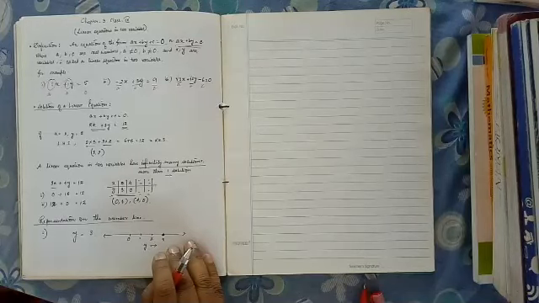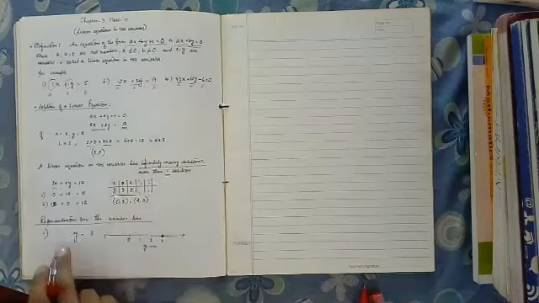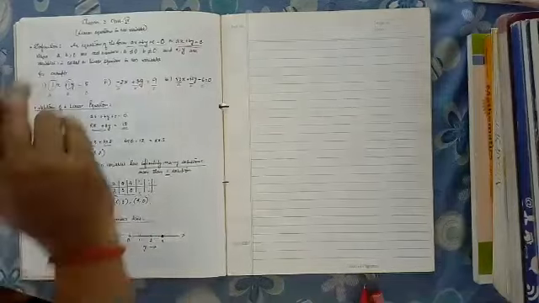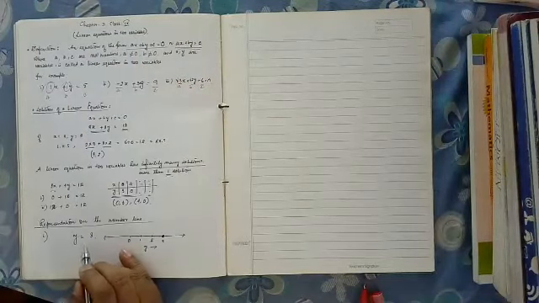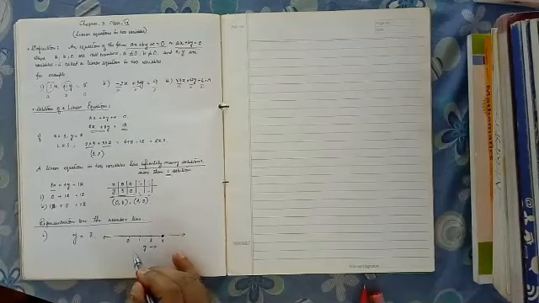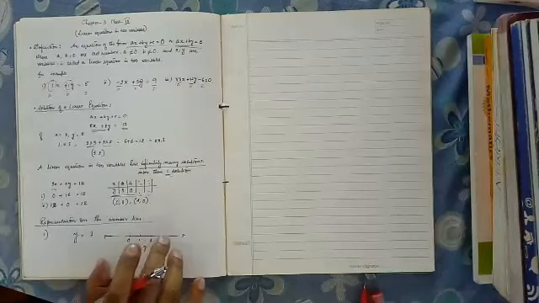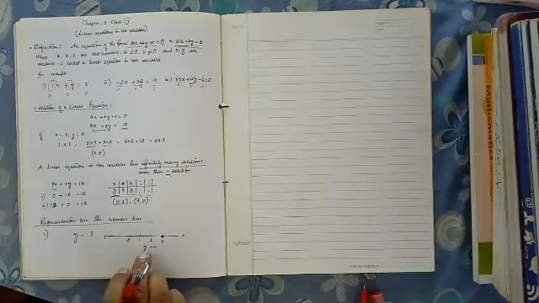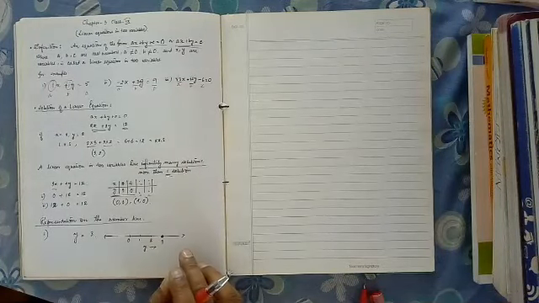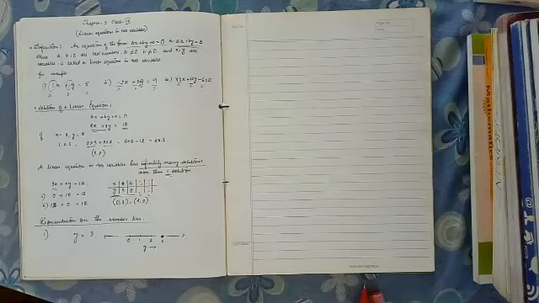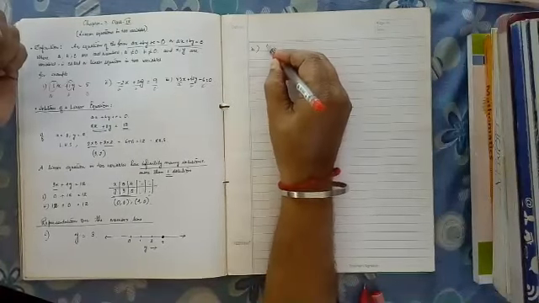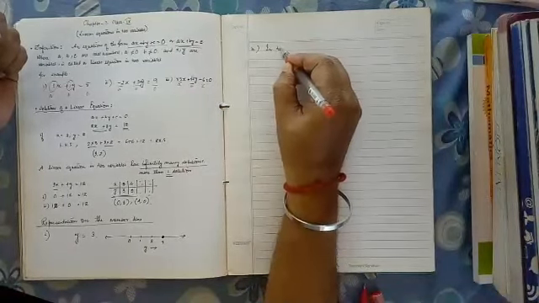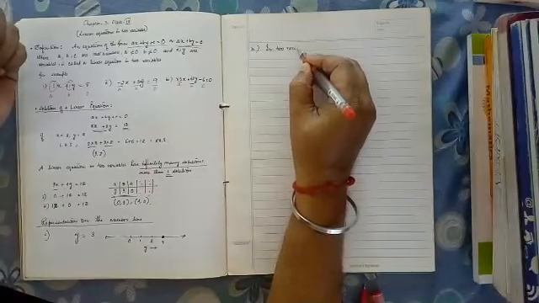When we are showing the solution in one variable, you see that there is no x. But what we are discussing, linear equations in two variables. When we are writing the equation in one variable, we represent the solution on the number line. Now same equation we will write in two variables form. So number 2, in two variables.